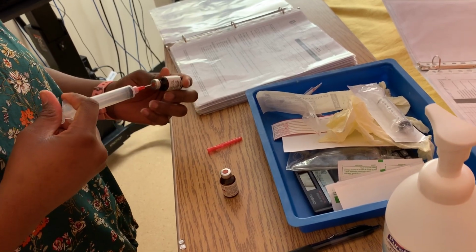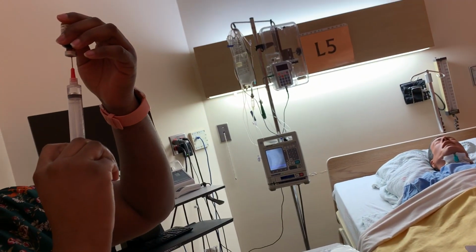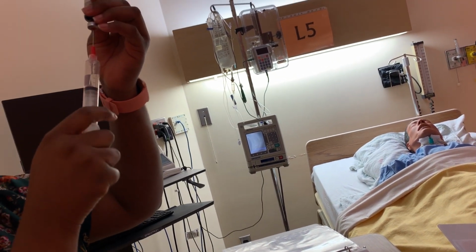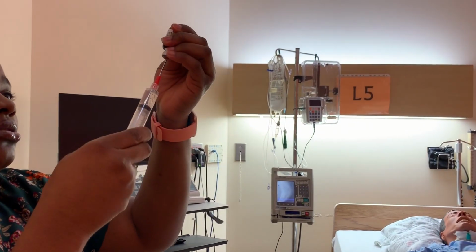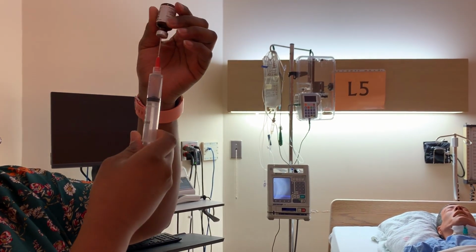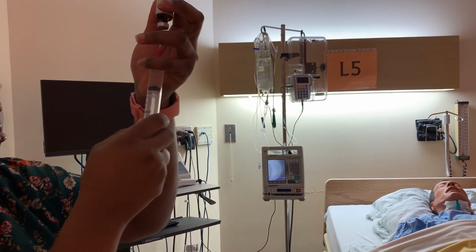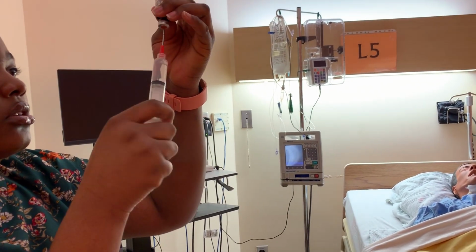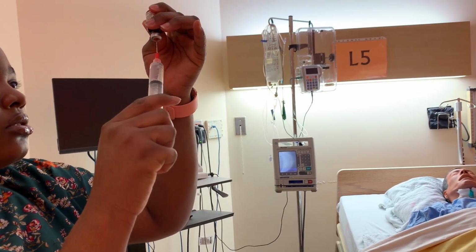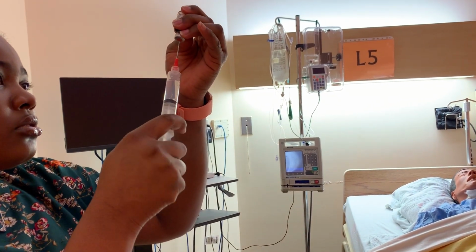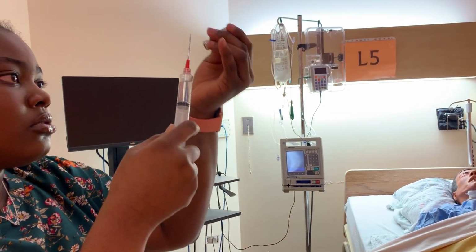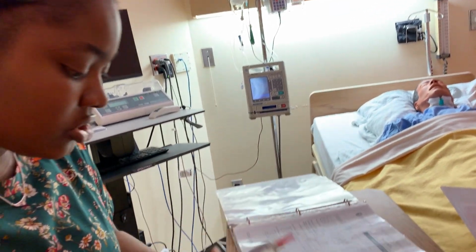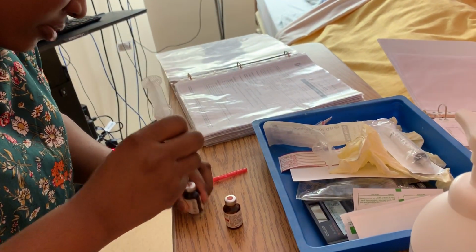I'm going to inject the air. Bring out 5, making sure there are no air bubbles. So I'm just going to inject it again, just to make sure I get up to 5.